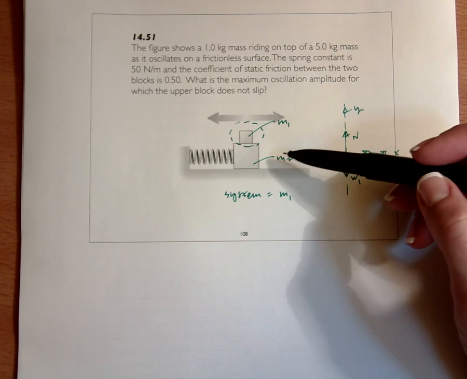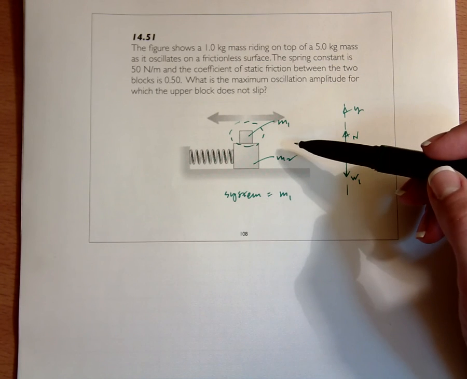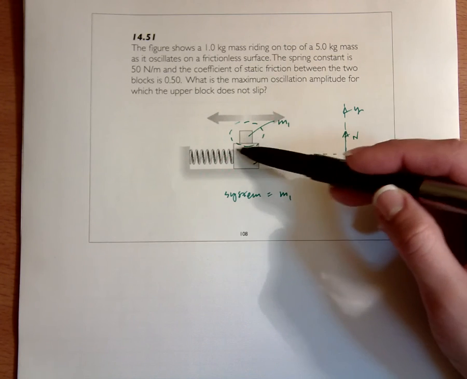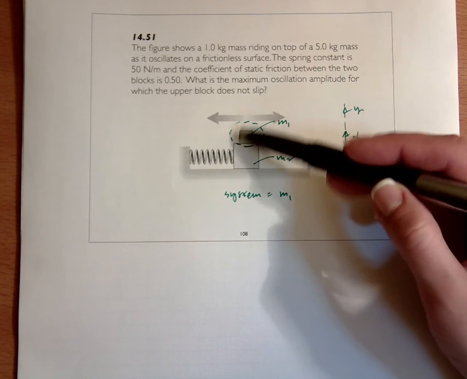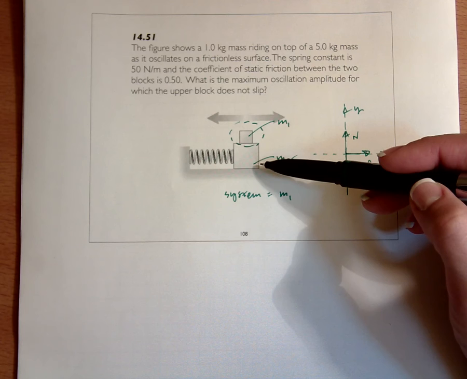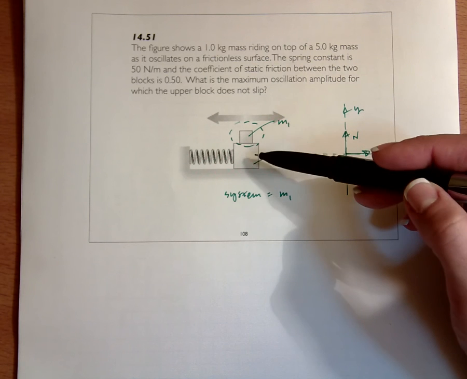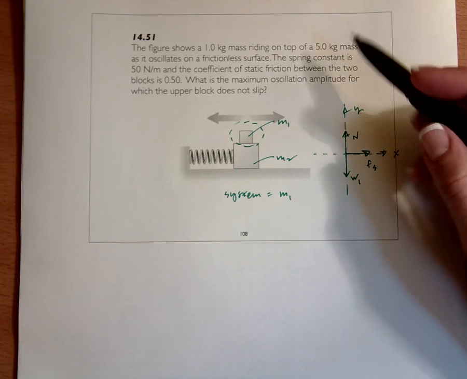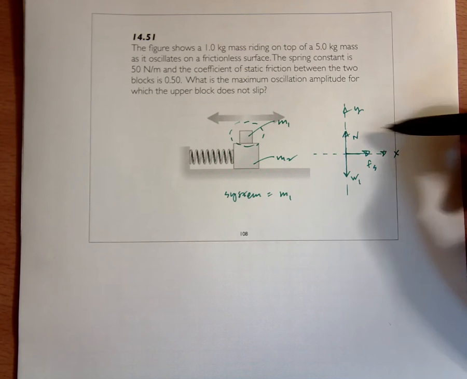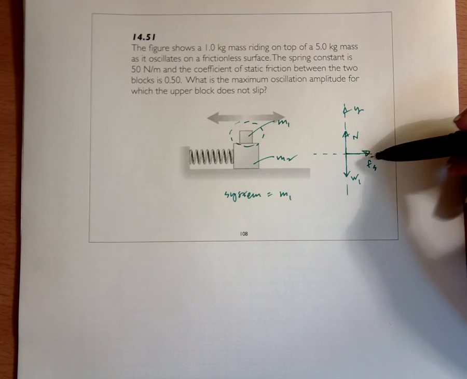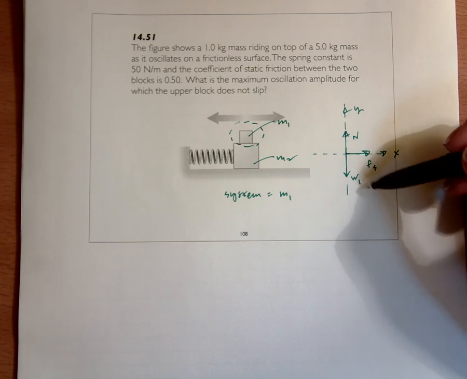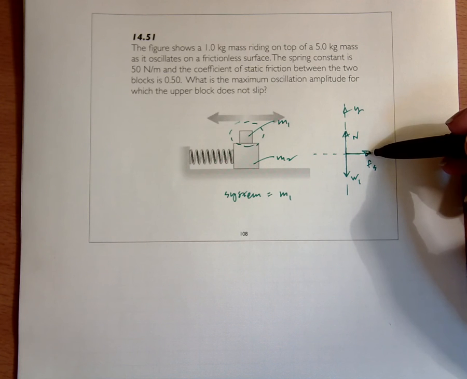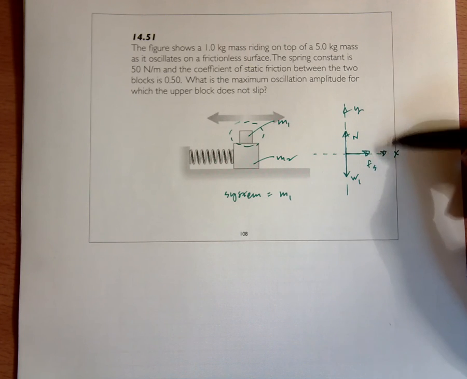So you'll see I've already made some notations on my diagram. I've circled what I'm going to call the system with a dotted circle. So M1 is going to be our system. That's the upper block. I'll label the lower block M2, and we'll do a force diagram. I have the normal force in the positive y direction. I have the weight in the negative y direction. They're equal and opposite. And I have the friction in the positive x direction.